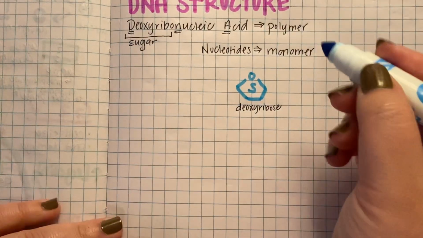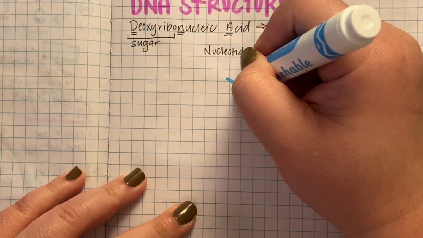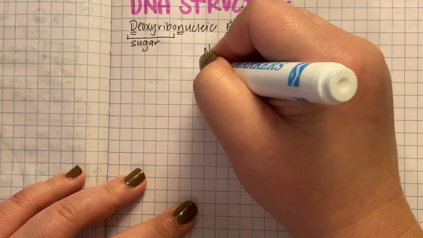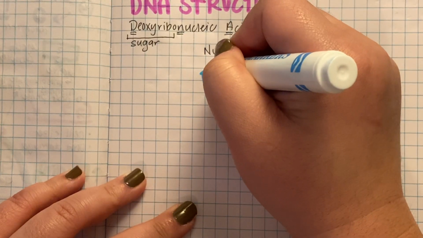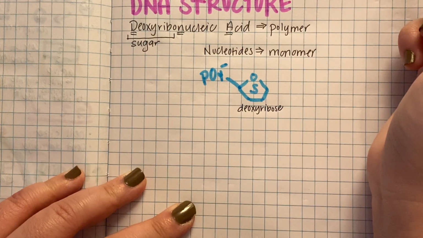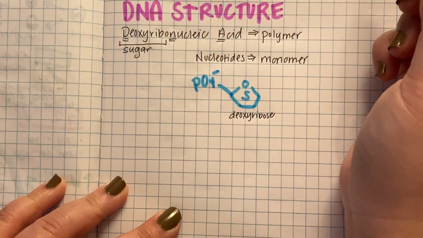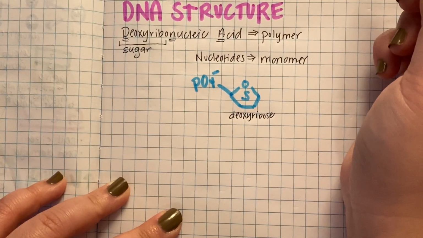The second part to every single nucleic acid is bonded to that sugar. There is going to be a phosphate group, which is PO4 minus. So DNA is actually slightly negative, which makes it move in particular ways, which is super cool.